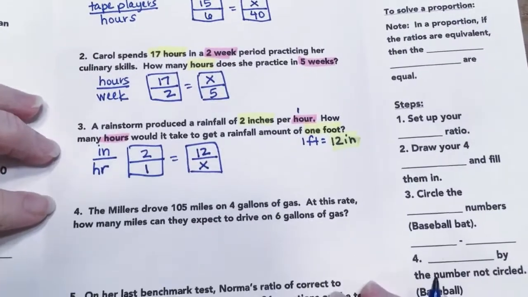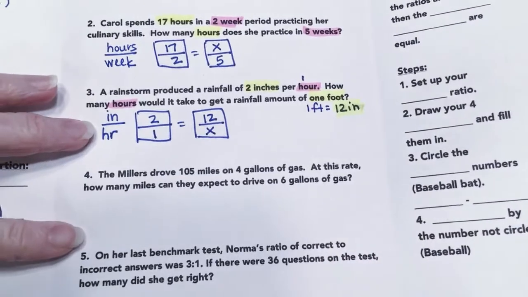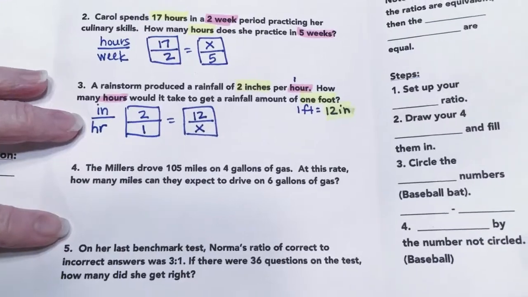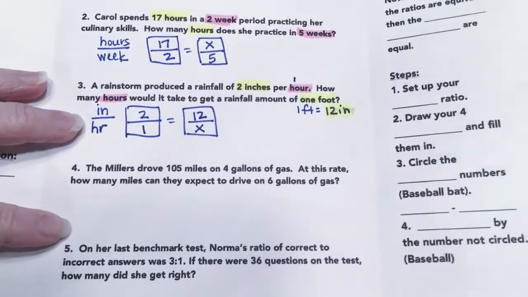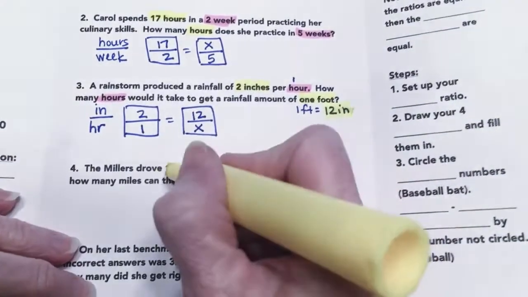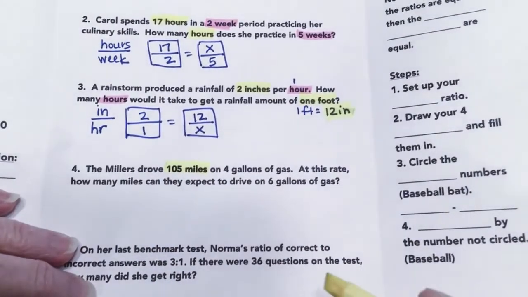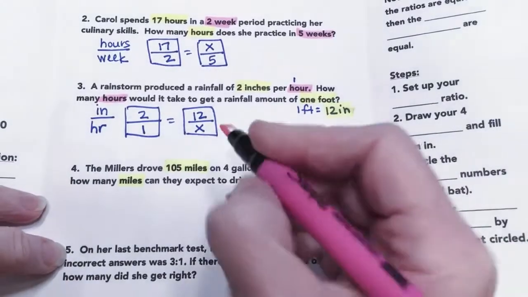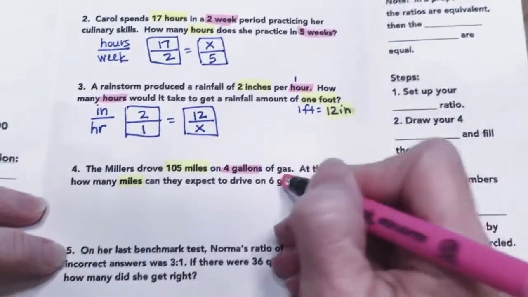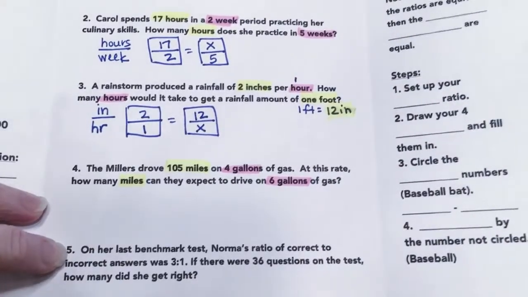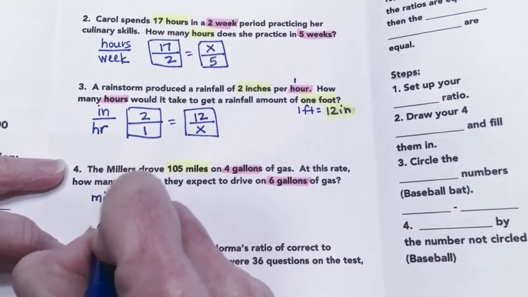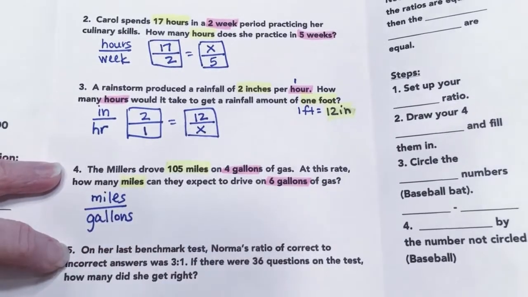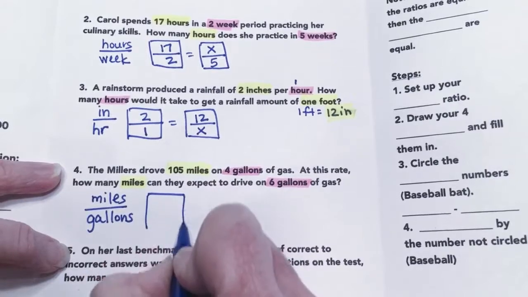All right, number 4. The Millers drove 105 miles on 4 gallons of gas. At this rate, how many miles can they expect to drive on 6 gallons of gas? So I see miles, 105 miles. How many miles can they expect to drive on 6 gallons? And I also am seeing gallons, 4 gallons, and 6 gallons. All right, so I'm going to do miles and gallons as my word ratio. What's the next step? Draw your boxes.